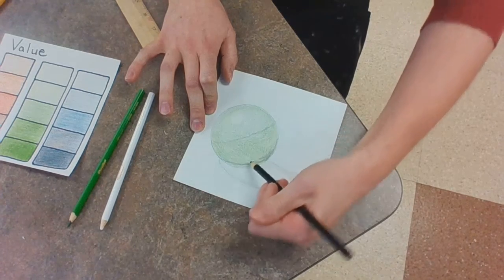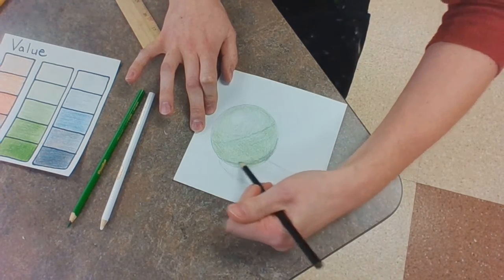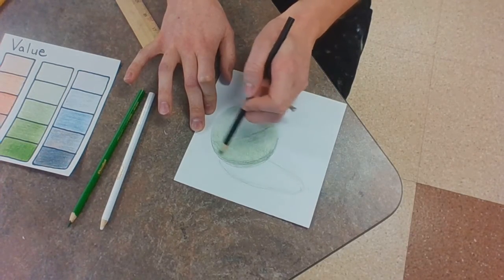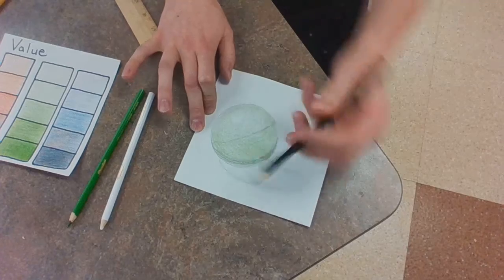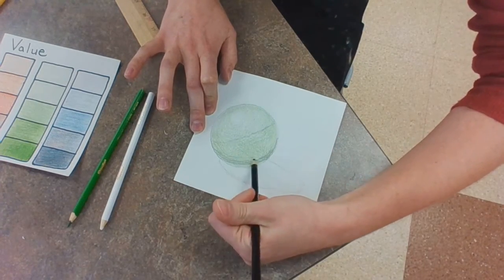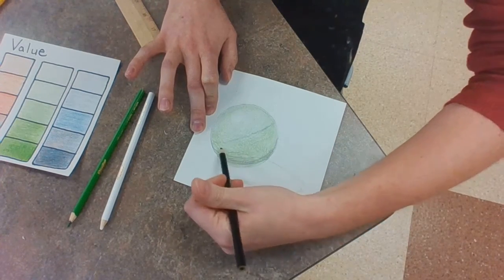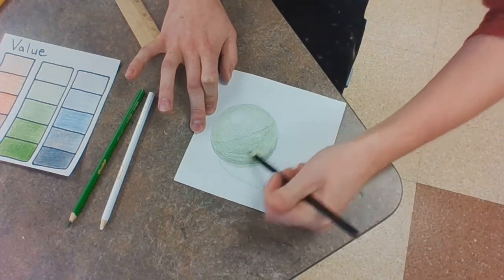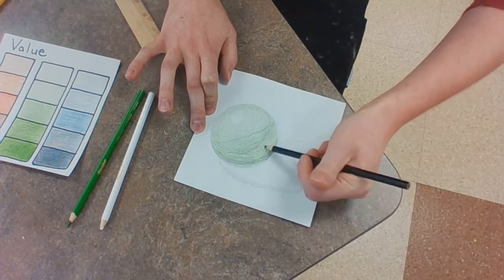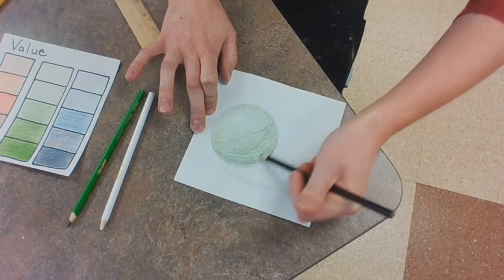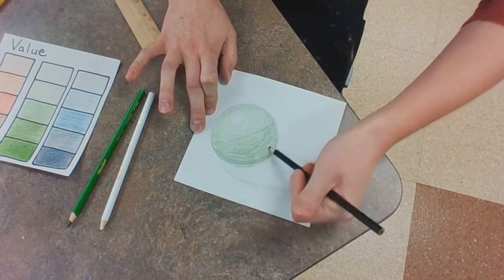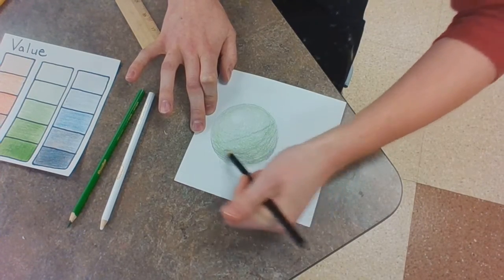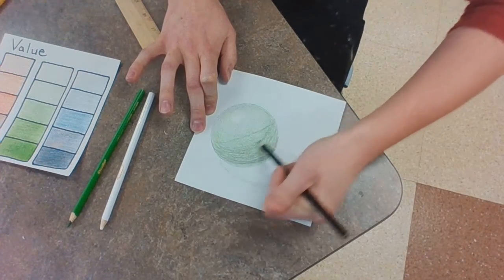But otherwise, I'm going to slowly add my darker tones of my black into my green. As I come towards the middle here, I'm going to add less and less black so that I get a nice mid-tone. So I have my shades in here. My shade, I'm adding some black to any color. It's going to give me a shade.